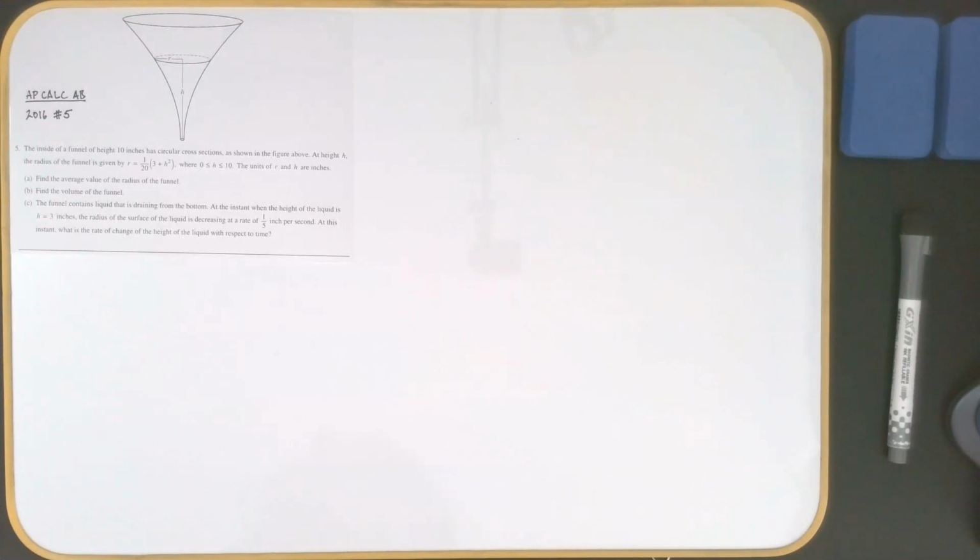Question number 5 is similar to questions earlier in the year when you had a conical tank that was leaking or being filled up, and it was very similar to the related rates type question. Similar, but a little bit different because this container is not perfectly conical, but let's look at it and we'll see if we can pick through this. It says the inside of a funnel, so a funnel isn't technically a conical tank. Funnels have a different curvature.